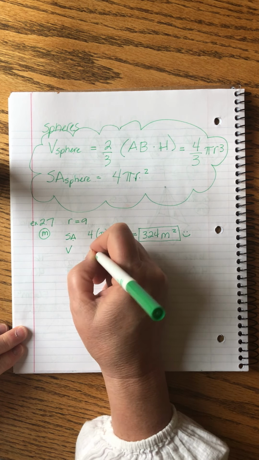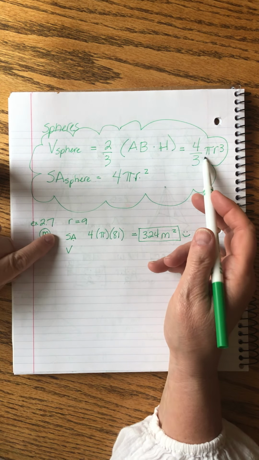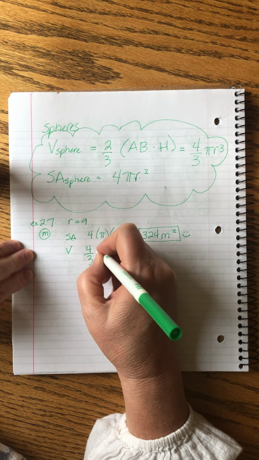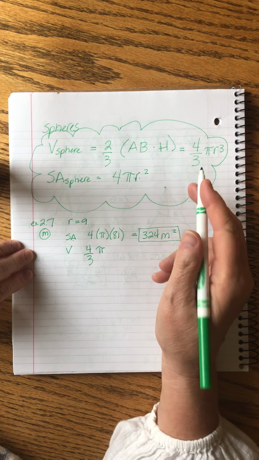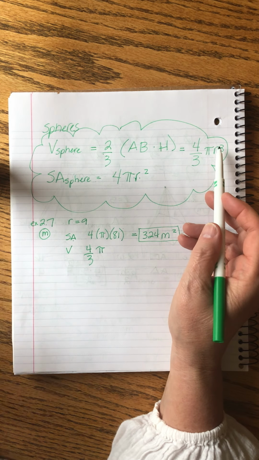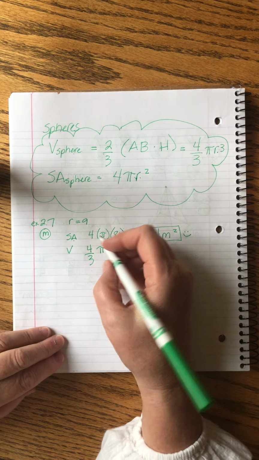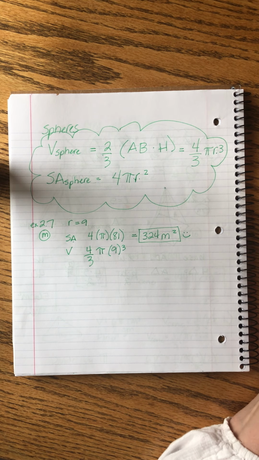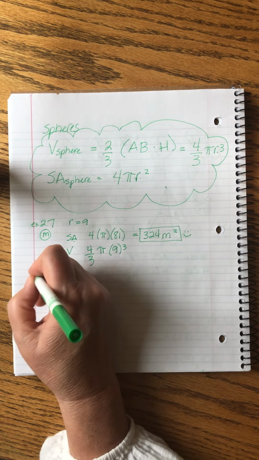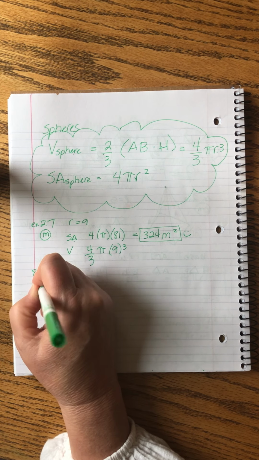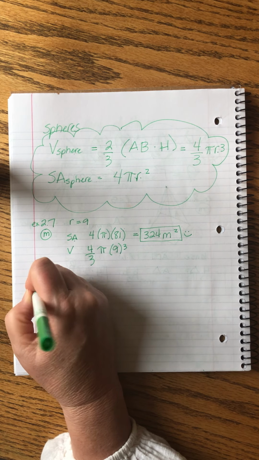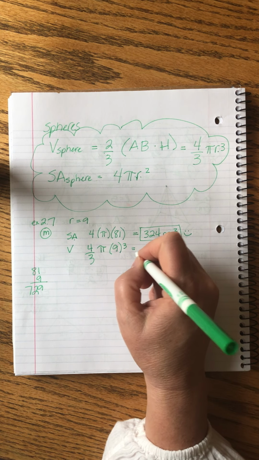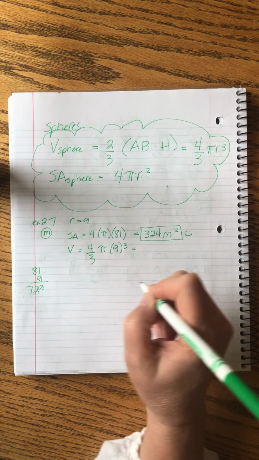The volume of the sphere, we'll use this one. It's 4/3 times pi, which we're going to just leave as pi, times the radius cubed. Oh, that's a much bigger number, isn't it? 9 cubed. I don't know 9 cubed right off. I know 9 squared, that's 81. I can multiply it by 9 again. Okay, so it's 729. So it equals, let's go down.